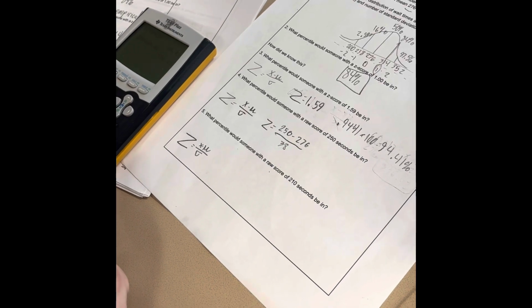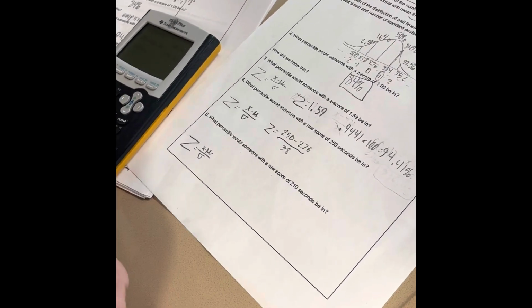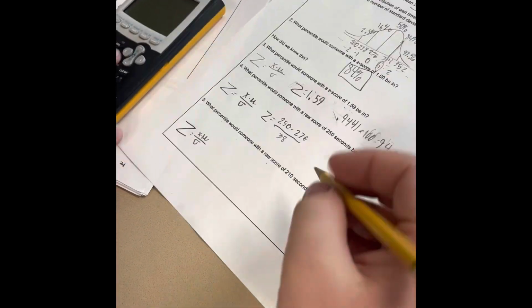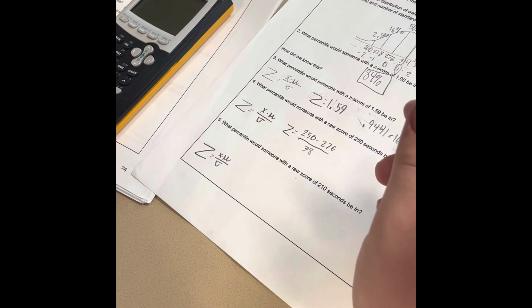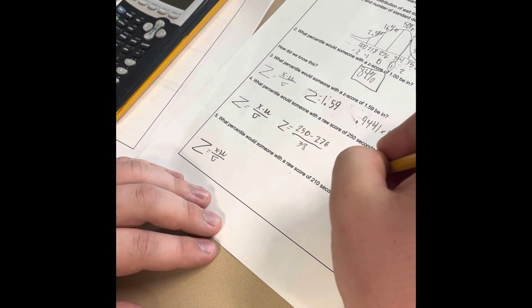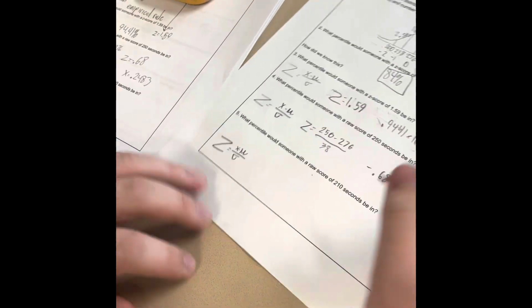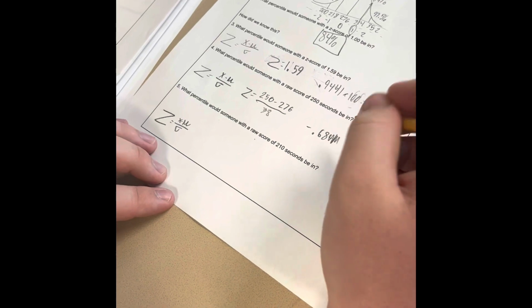So you do 250 minus 276 over 38, which gets negative 0.684. Okay, and that rounds to negative 0.68 for our z-score.